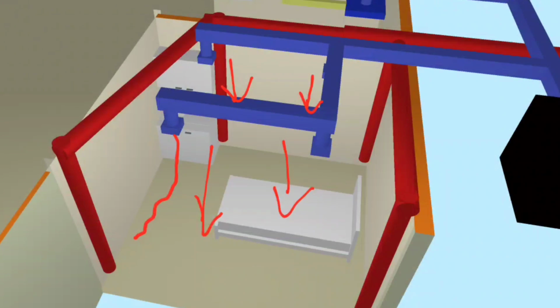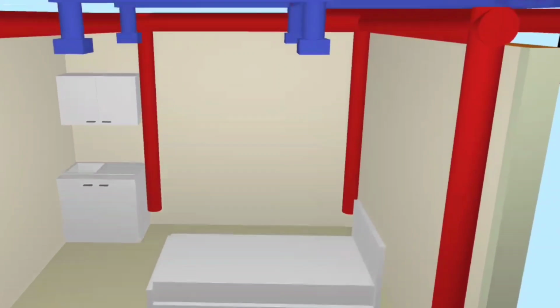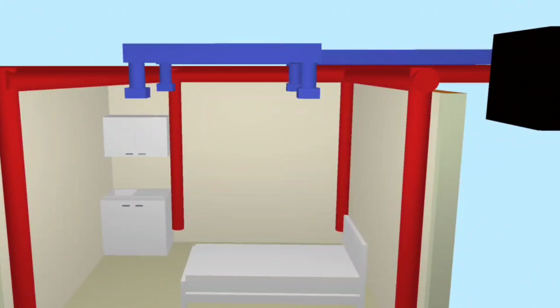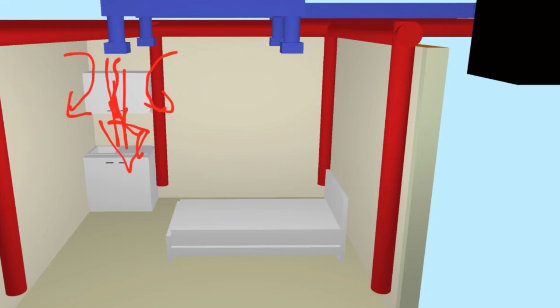That gives us less difference in the pressure, and that in the end gives us less turbulence. The turbulence is actually an issue, because even if you have clean air coming out of here, if it goes at a great speed, it is going to take some air from outside, which might be contagious.